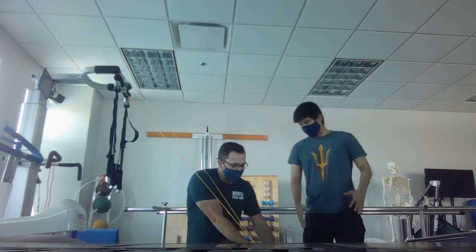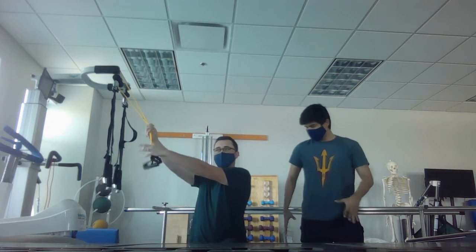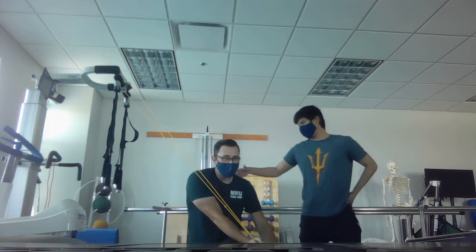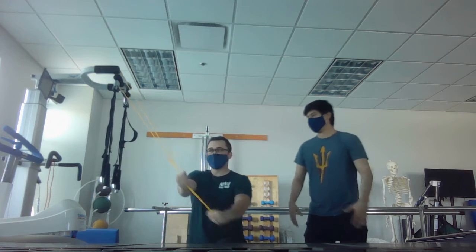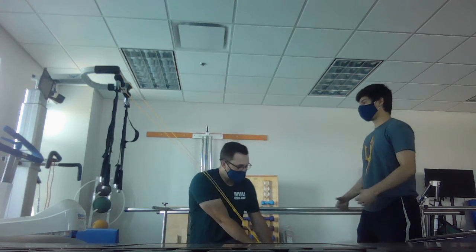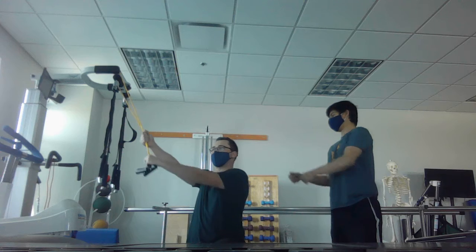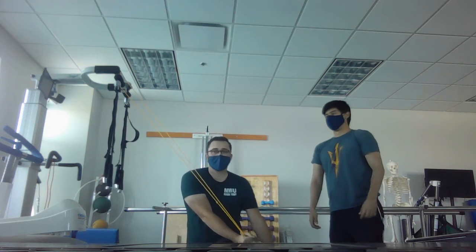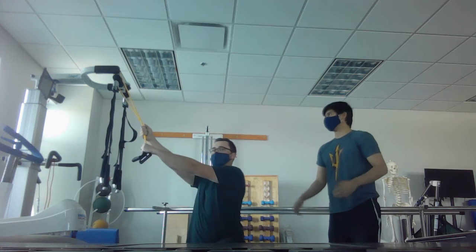So again, the feet in a stable position really locks the pelvis down so that a lot of the rotation is actually coming through that thoracic spine, building up the movement and the strength throughout the end ranges at the top and at the bottom. We do this facing both ways to ensure that everything is equal bilaterally.